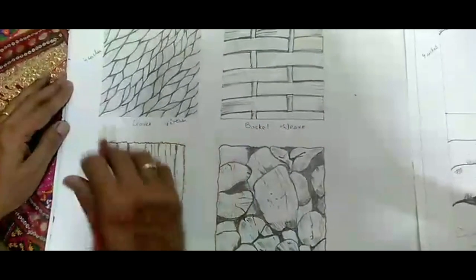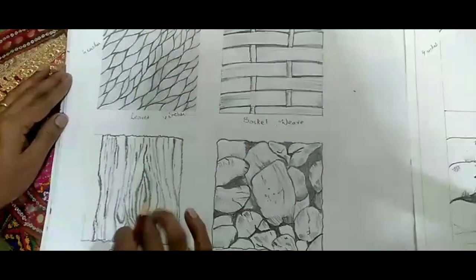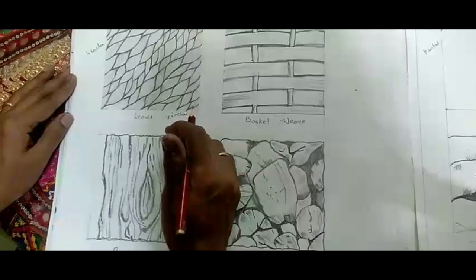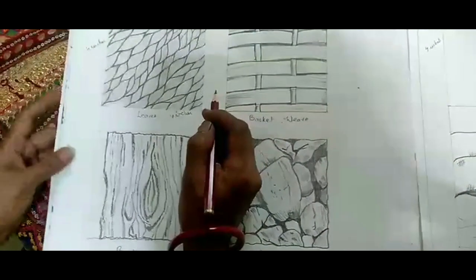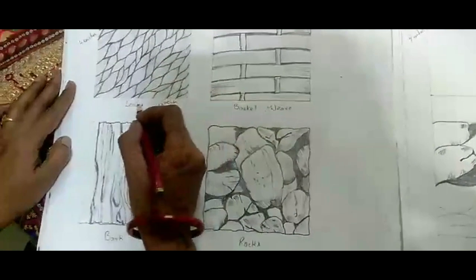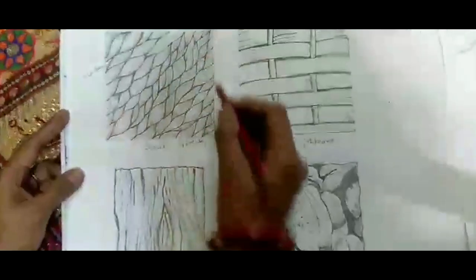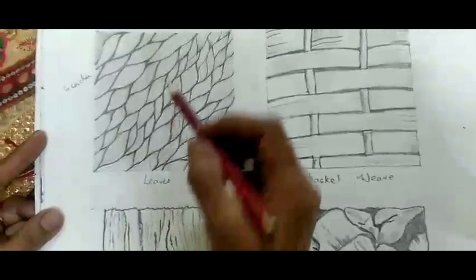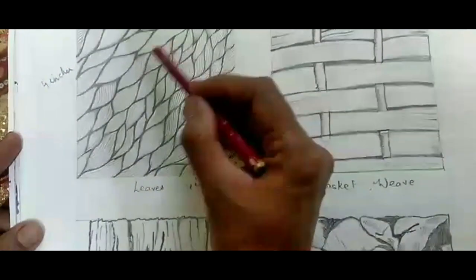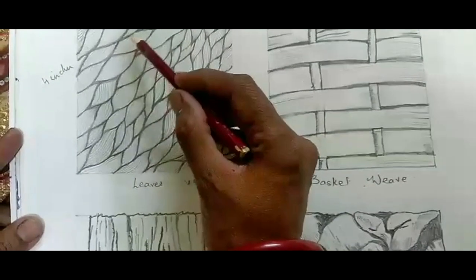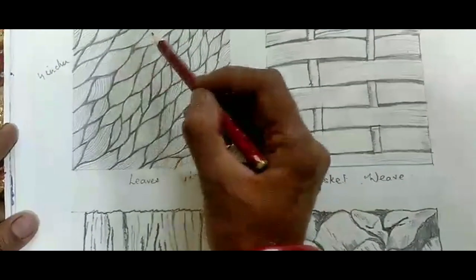So here I have explored 4 textures, and in this part I'm going to tell about 2 textures, how to draw them and how to start. The first one is the leaves. This is a bunch of leaves. The kind of hatching used in it is parallel hatching and a little bit of shading.